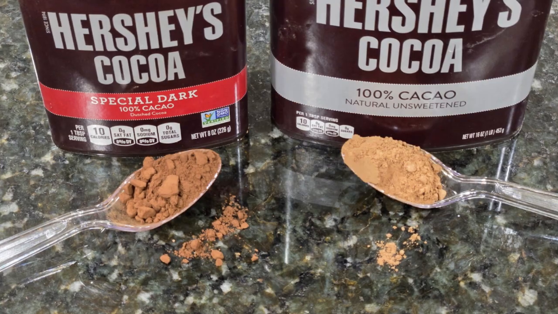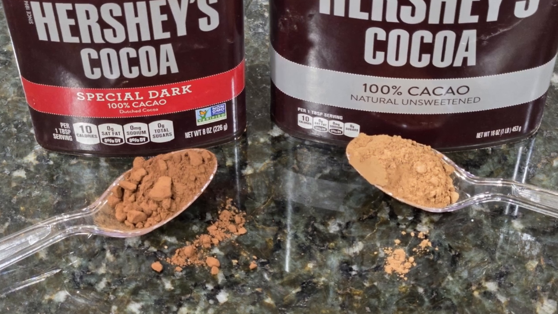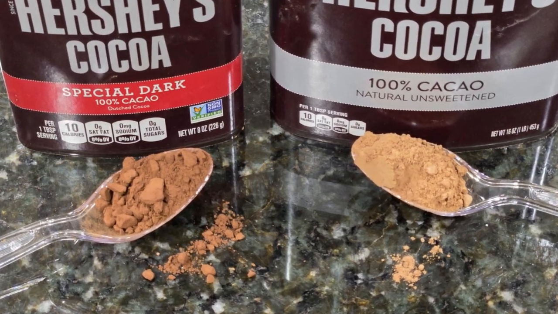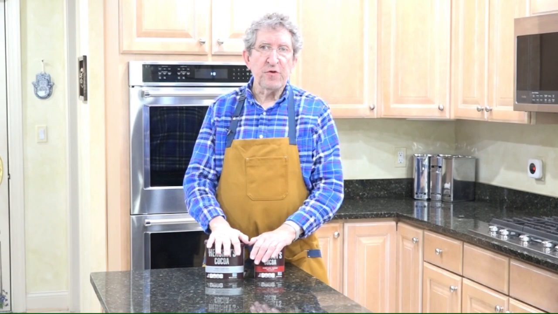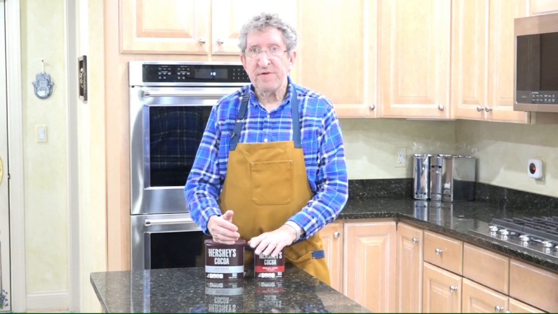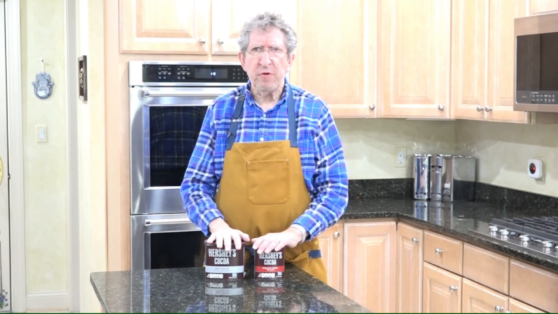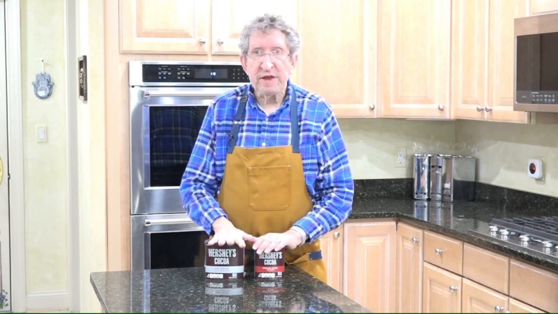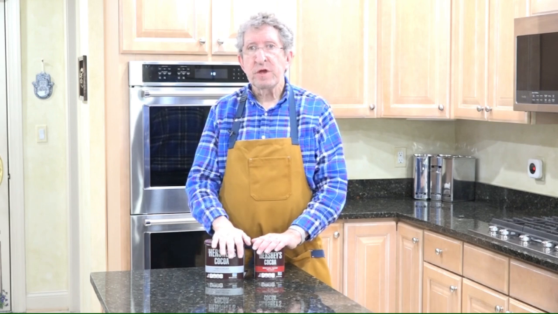You can take a look, the color of Dutch cocoa is darker than the color of the regular cocoa, and that helps us to differentiate them. If you're using it in, say, an icing or a candy, or my personally favorite hot fudge, the Dutch cocoa is by far superior. You can use the regular cocoa, but it just won't have the intense flavor.